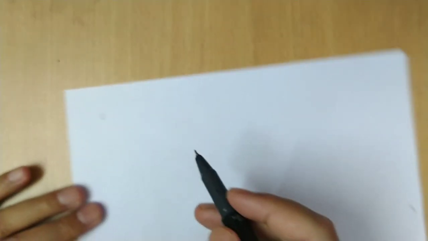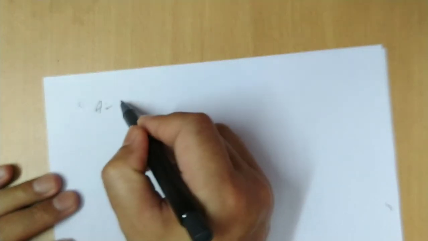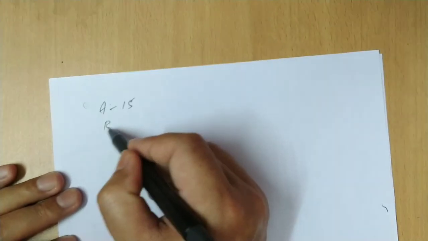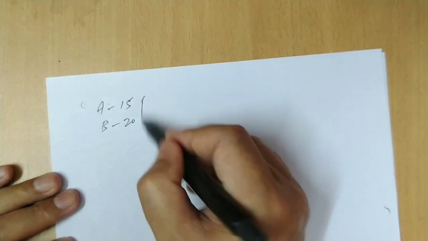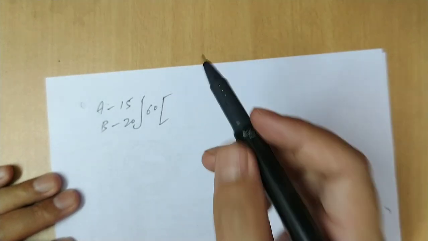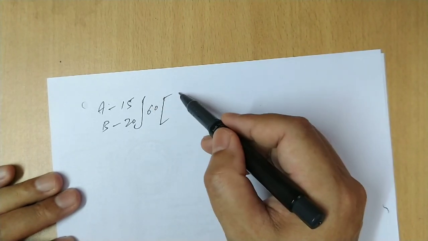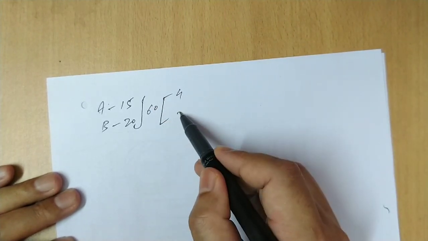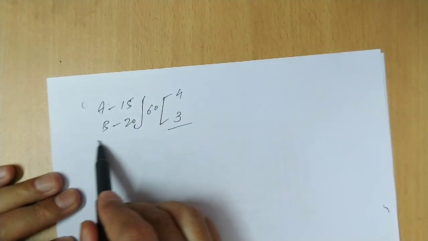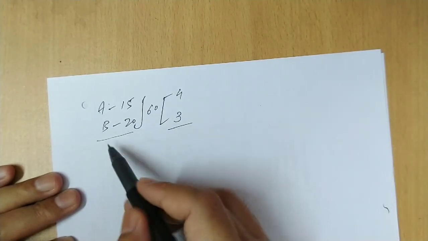A can build a wall in 15 hours and B can build the same wall in 20 hours. We will take the LCM, which is our total work, 60 units. 60 divided by 15 is 4. 60 divided by 20 is 3. This is the efficiency of A and B, 4 plus 3.